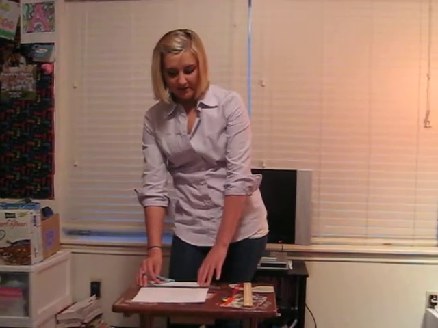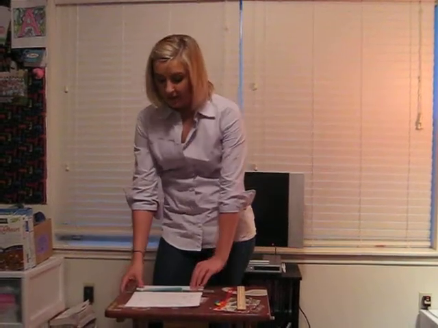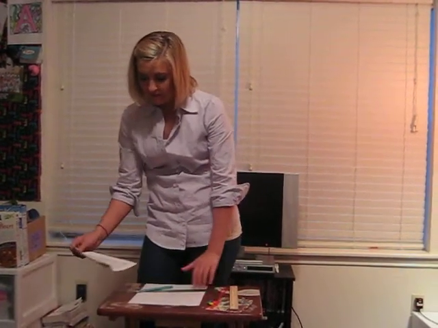Now the second part says midpoint, so we're going to talk for a second about midpoint. Can anyone tell me if they've ever heard of a midpoint before?